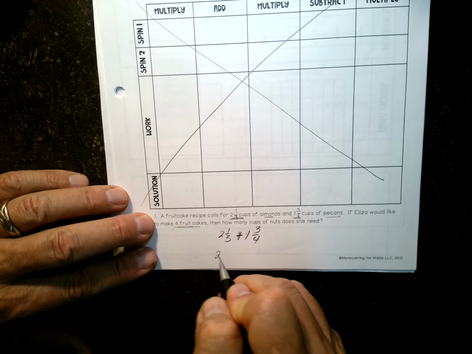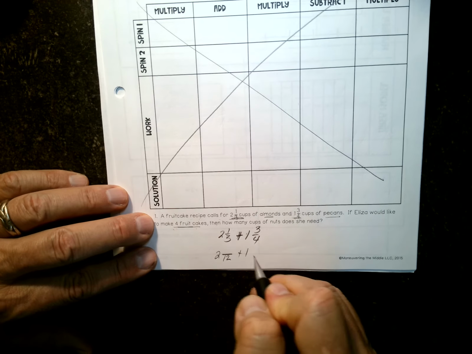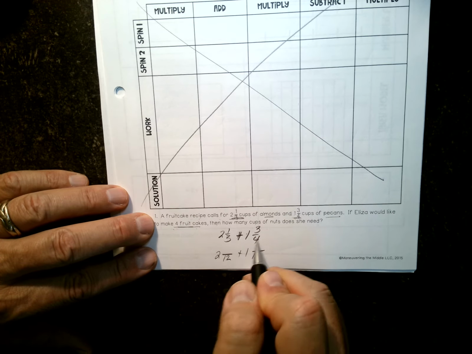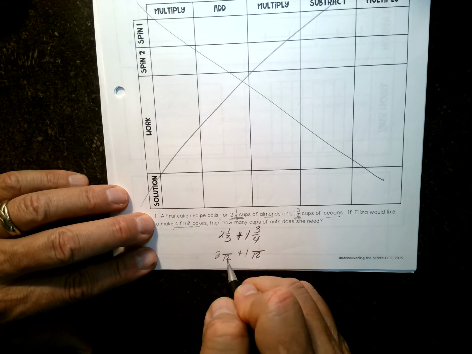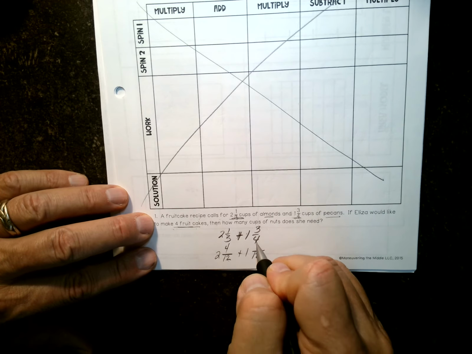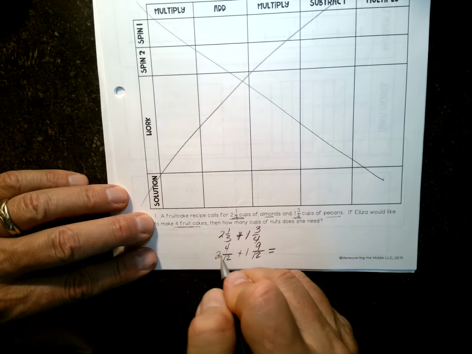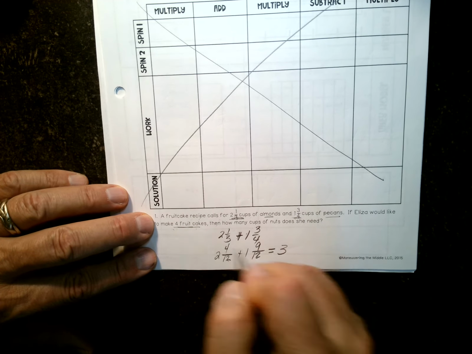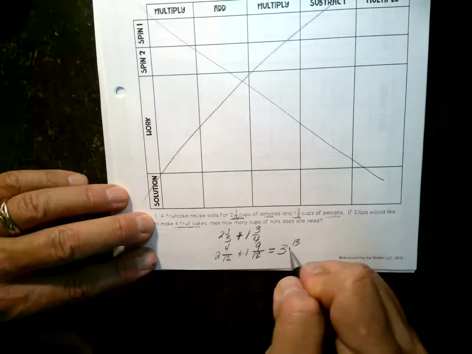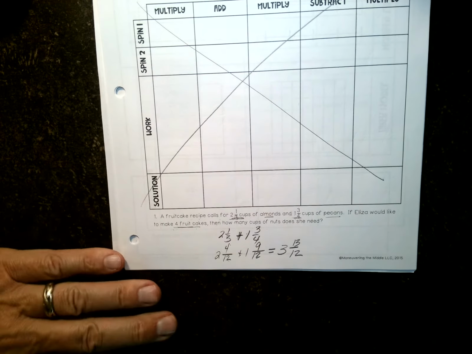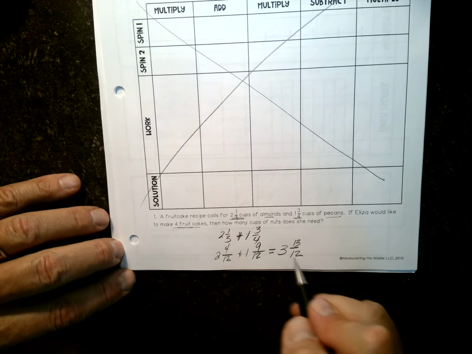So I'm going to rewrite these with a common denominator, right? And the LCM of 4 and 3 is 12, times 4 times 4, times 3 times 3. So I'm just going to add them up, right? 2 plus 1 is 3. 9 and 4 is 13. 12ths. Now, I have a goofy fraction here, and I could change that, but I'm not going to take care of that just yet. What I want to do now is take that, and I want to multiply it by 4, and then I'll fix it all at the end.